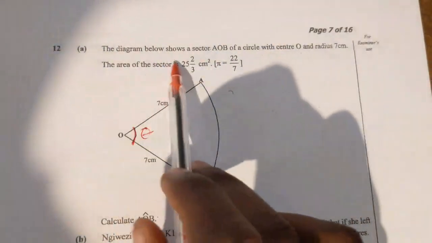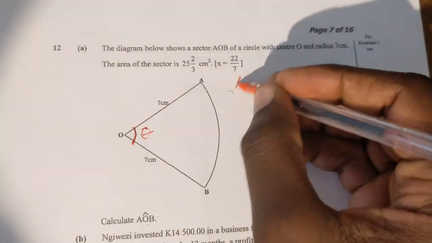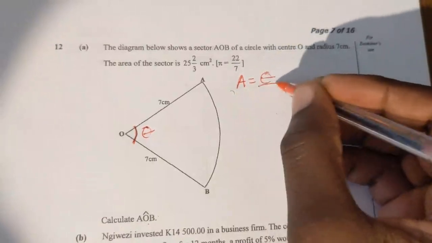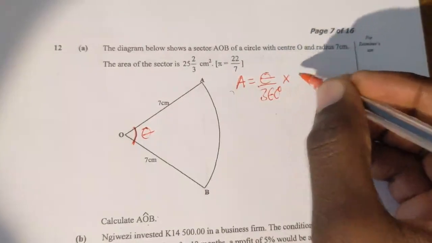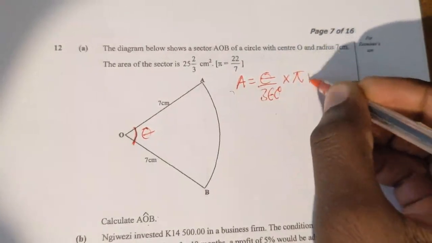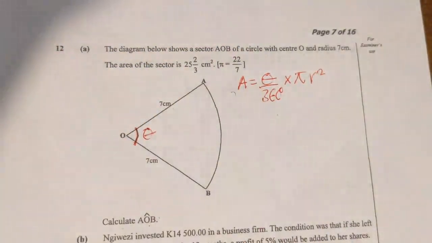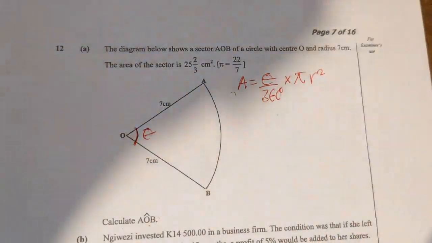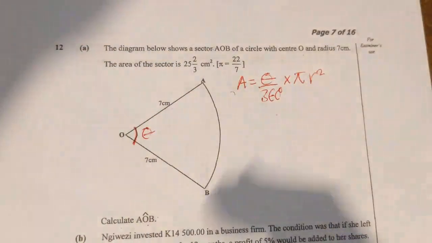What you have been given is the area. So you need to know the formula for the area. The formula for the area of a sector is equal to theta over 360 degrees multiplied by pi r squared. That is the formula. You don't need to forget this. You will not be given it in paper 1. So this is the formula for the area. This question is under insulation.